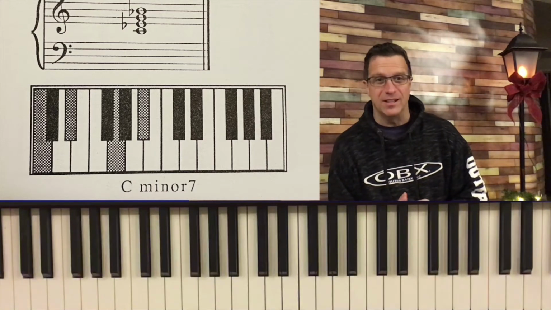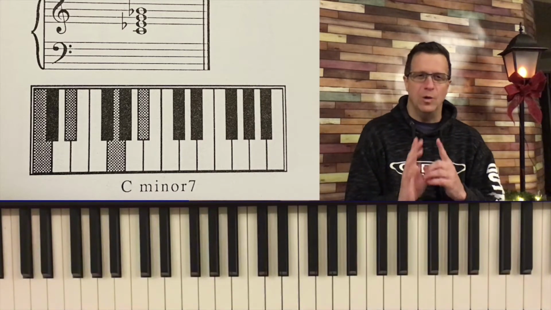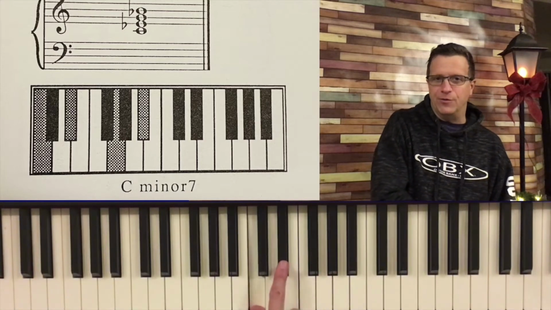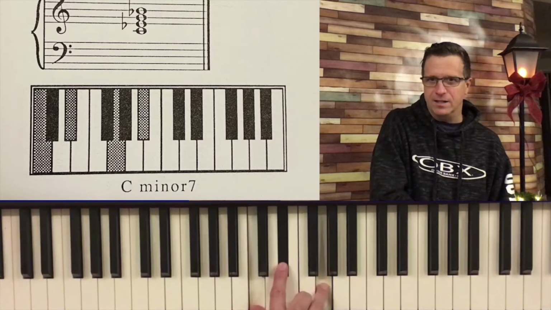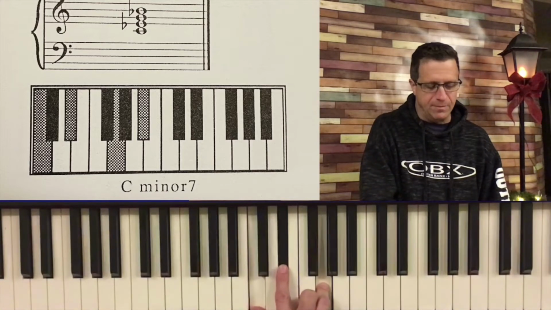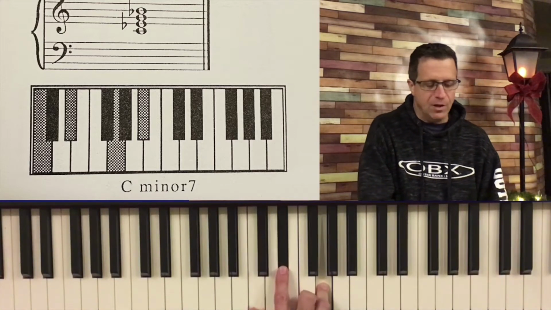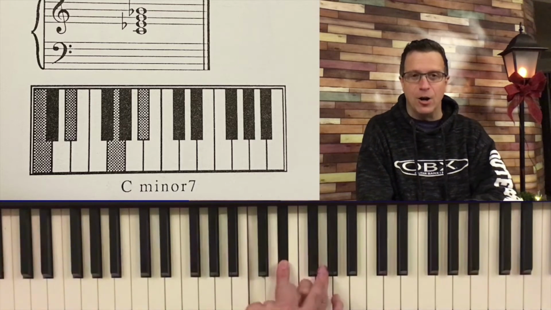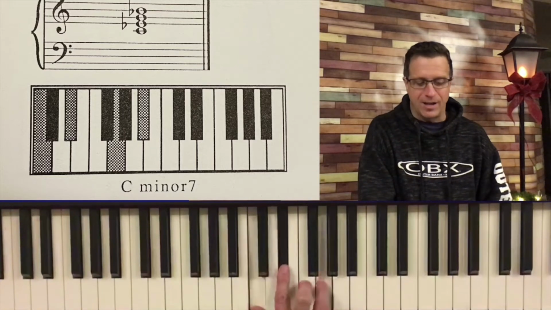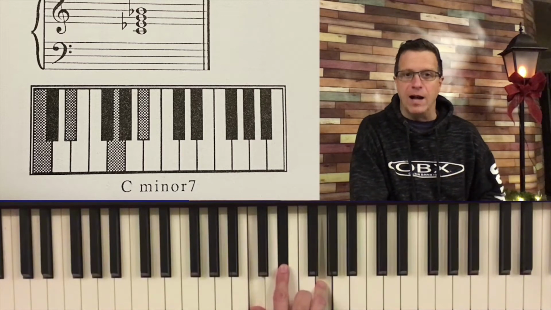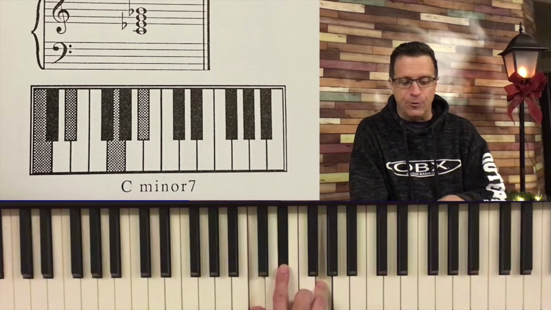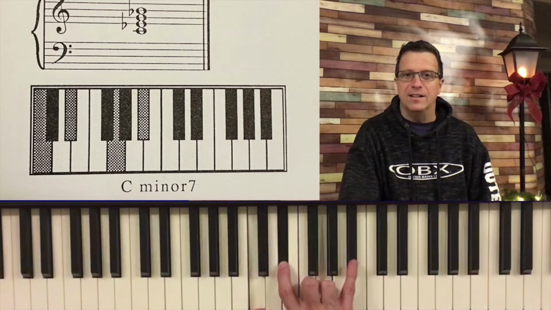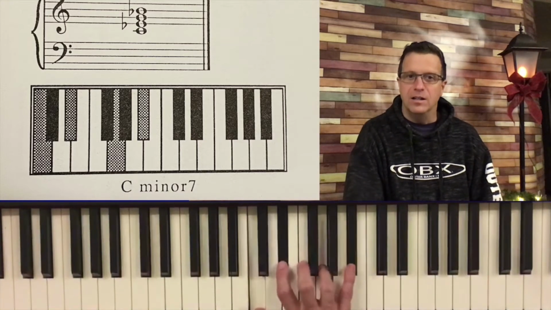Not the 7th necessarily. I'll explain. The minor 7th is built off of a minor triad, as you can see up on the screen. So we're back in C. So we have a C, step and a half is our minor 3rd, then our major 3rd, okay? And that is a minor triad. And then if we add a 7th on there, we wouldn't add this one, we would add this 7th, okay?